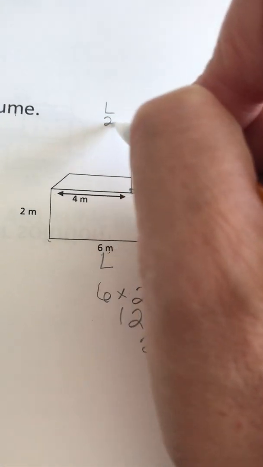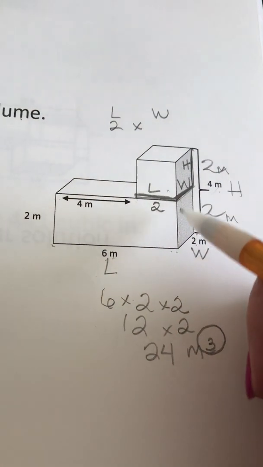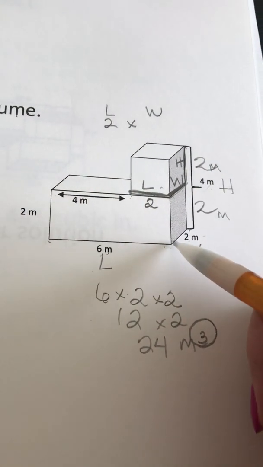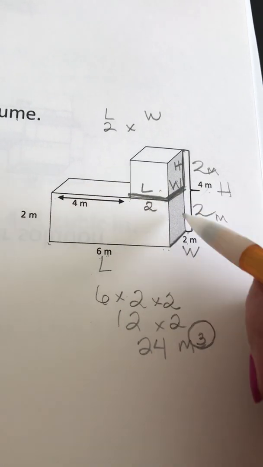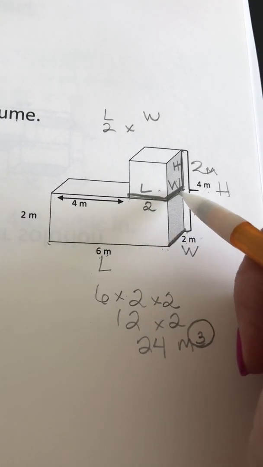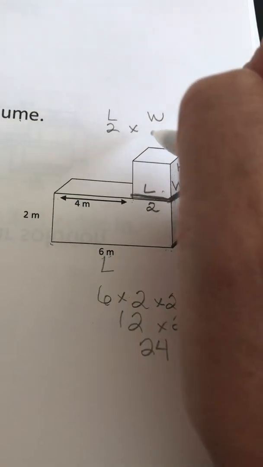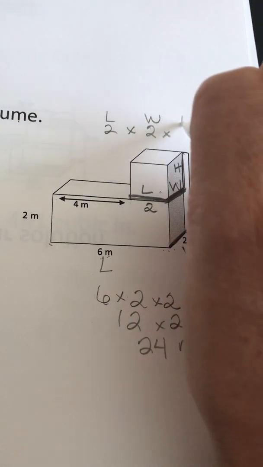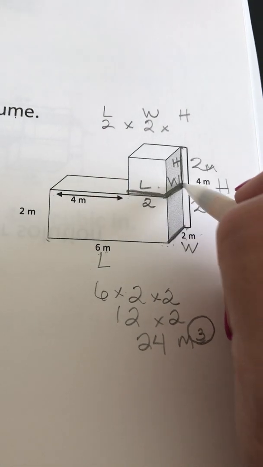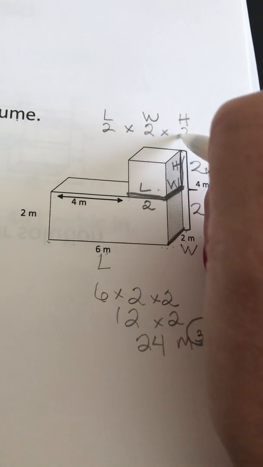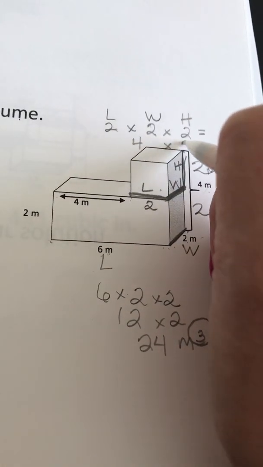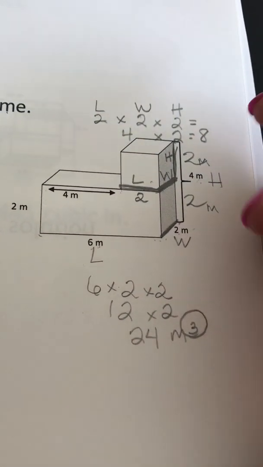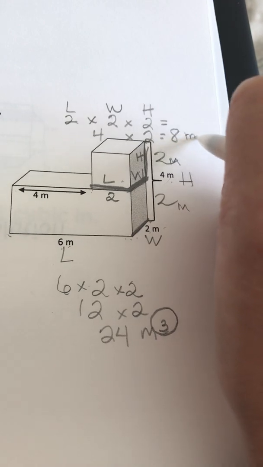So my length is 2 times my width, which is, remember, the same width that we use down here. It's sitting right on top of this one. So our width remains the same, times our height, which is 2. So now I've got 2 times 2, which is 4, times the height, 2. I get 8 meters cubed.